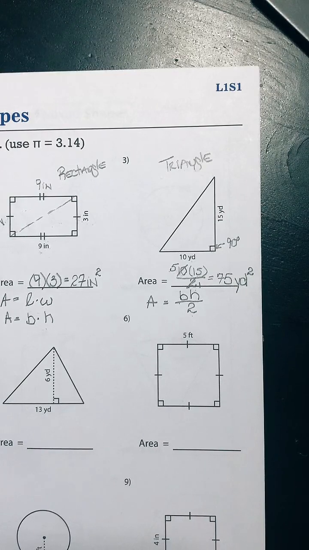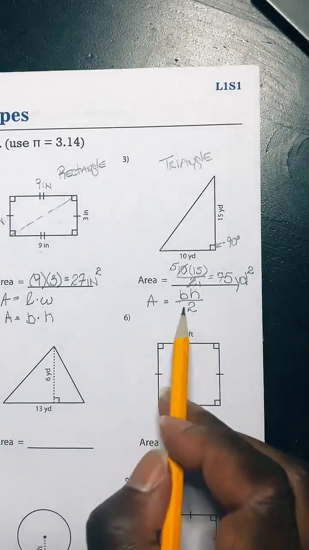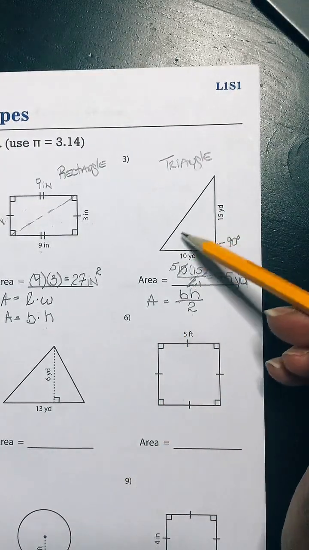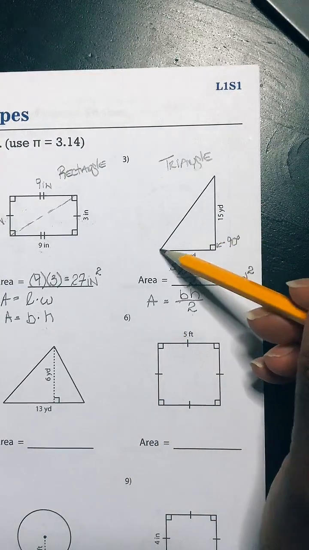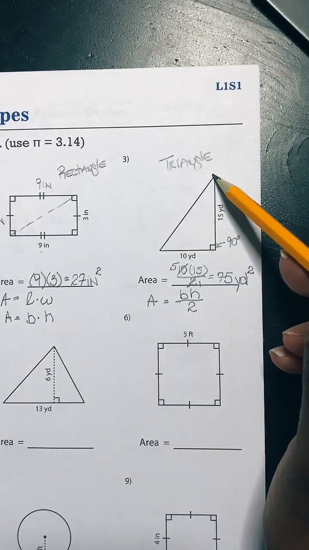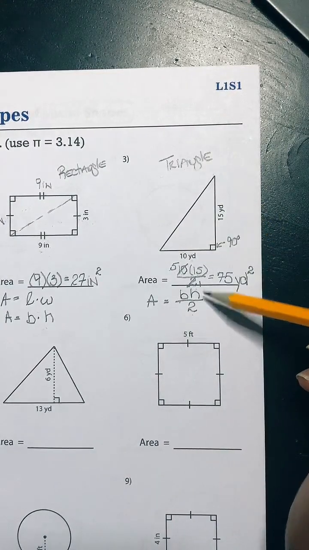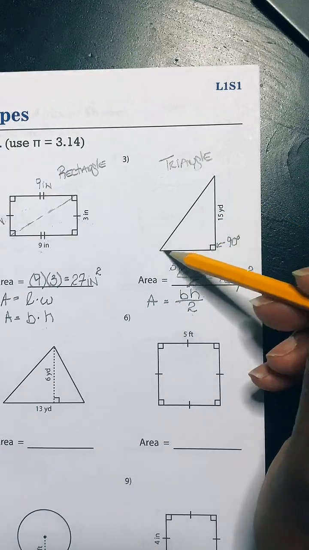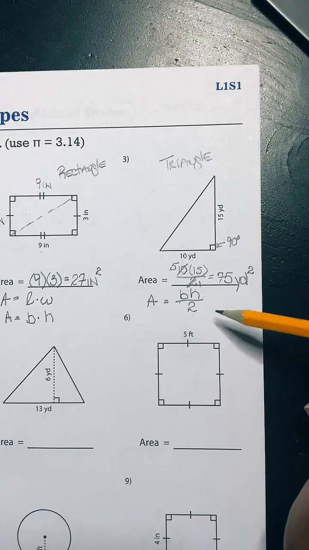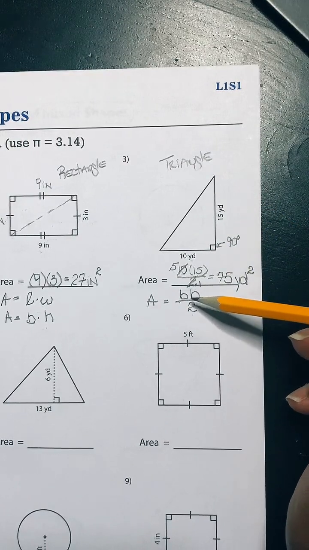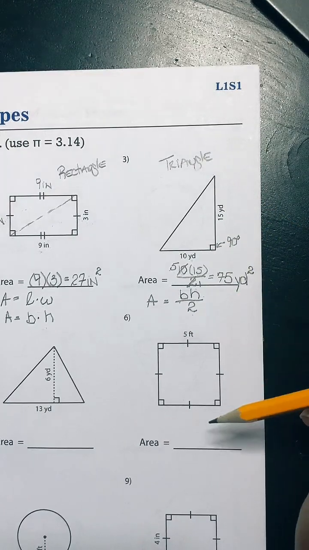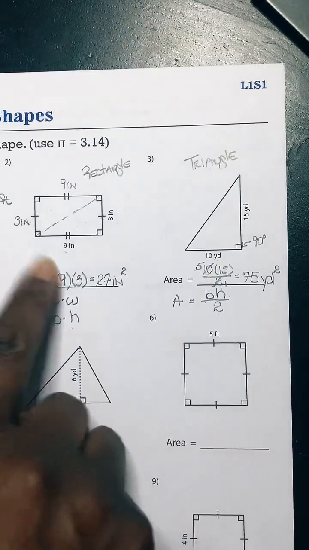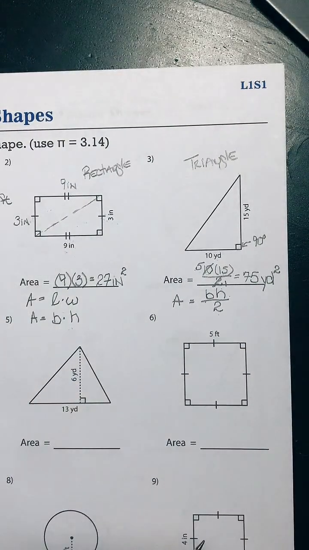Where the 2 comes from. Okay. So the 2 is basically the formula for a triangle. If you know what the formula of a rectangle is, which is base times height, if I divide that in half, I'm going to get a nice right triangle. So the area of a triangle is base times height divided by 2. It's basically half a rectangle.